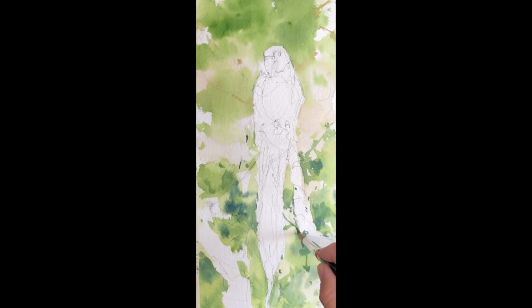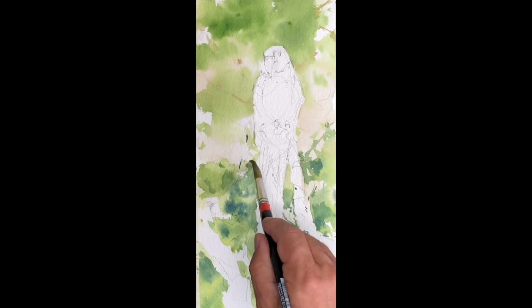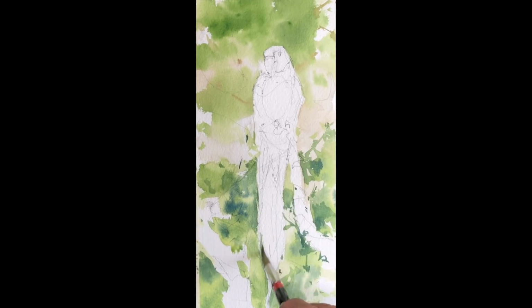In this case, the leaves are broad and hanging down, and the groups of leaves are broken by spaces of seeing the sky through the bunches. They're broken by branches, and they're broken by light. So I'm trying to create a feeling of light moving through these leaves.